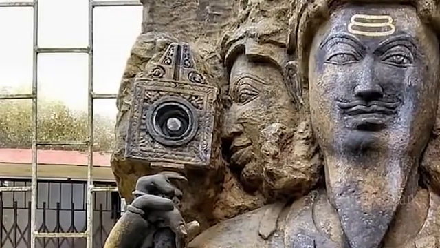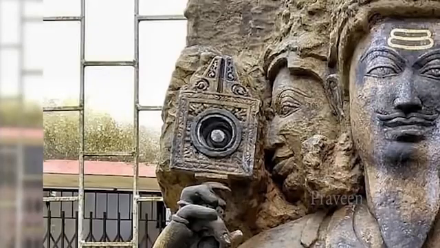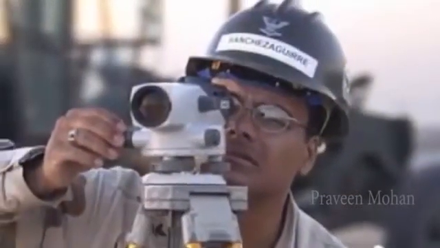Now, who is this Vishwakarman? According to ancient Indian texts, Vishwakarman was the architect who engineered great cities like Dwarka and ancient temples with insane perfection. An architect does not need weapons. So what is this device he's looking through? He's using a theodolite. Now, what is a theodolite?